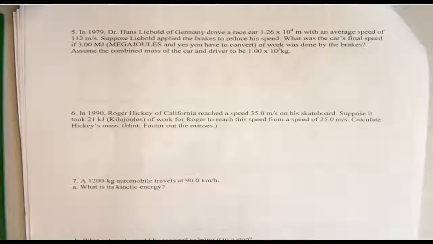Okay, let's look at number 5. Number 5 is the same thing we've been doing. They just throw in a couple of curveballs and make it a little bit different.